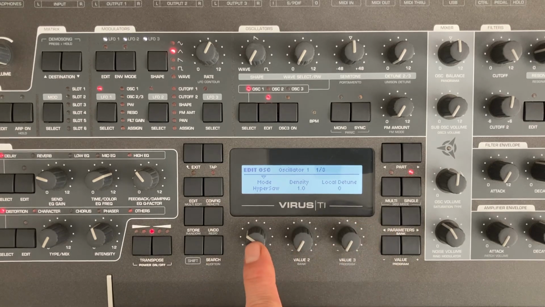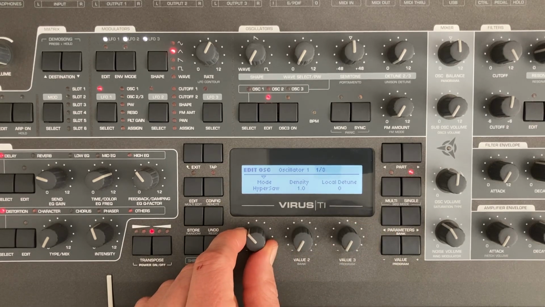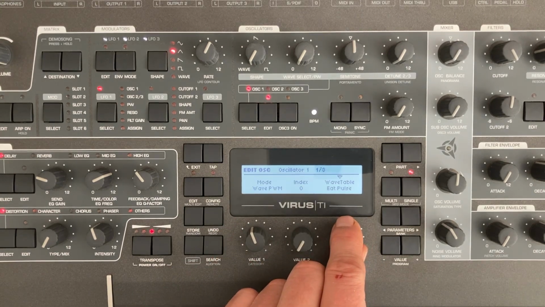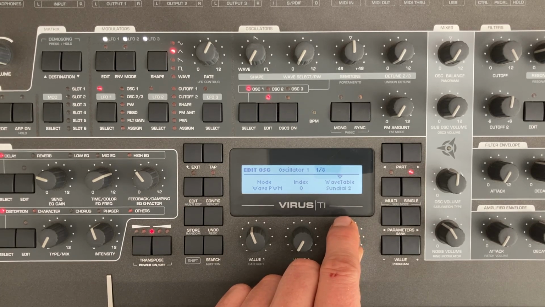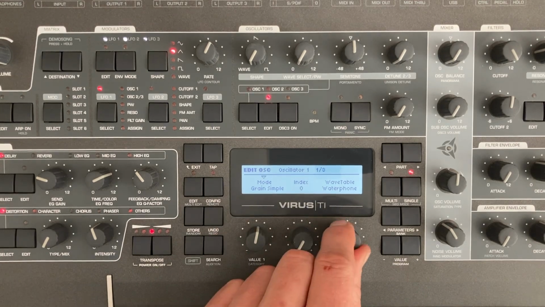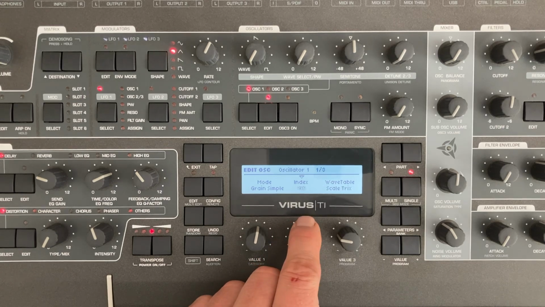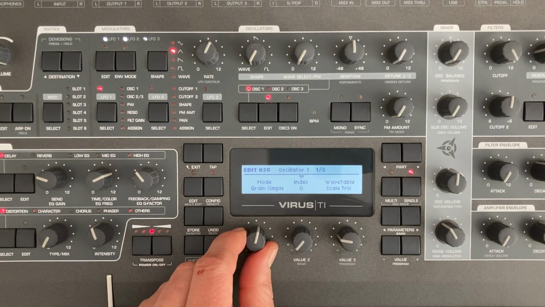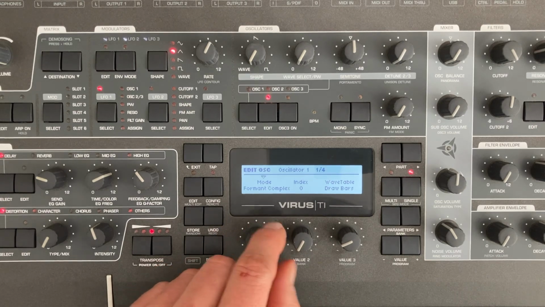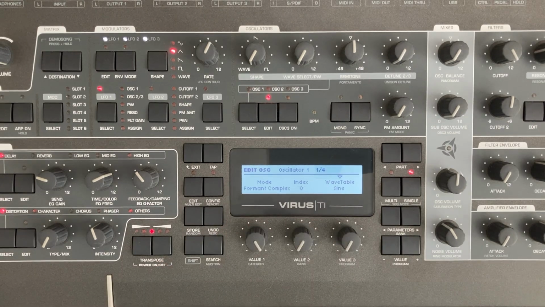Each one allows you to choose a mode, and obviously I haven't really been through the other modes. We've got wave tables, and grain. I've never really used many of these. I normally go for the classic waveforms.